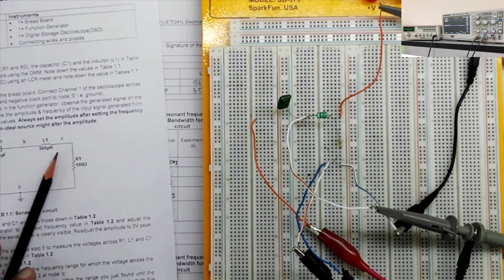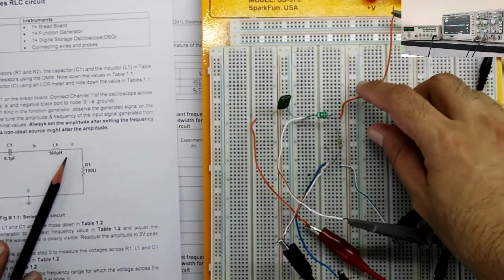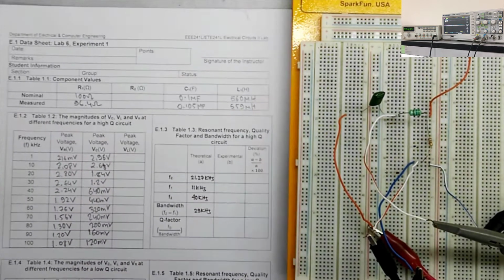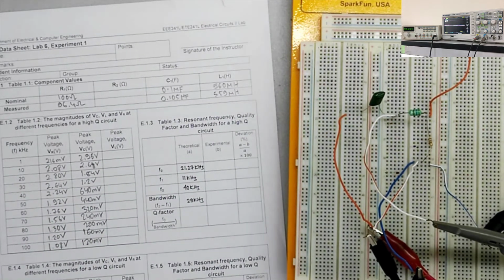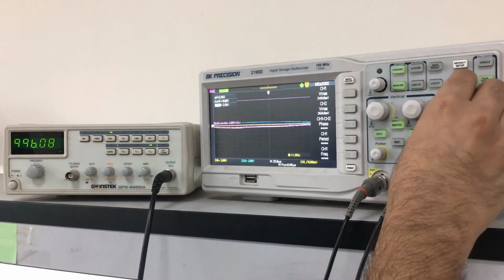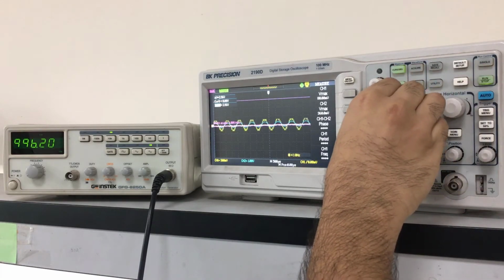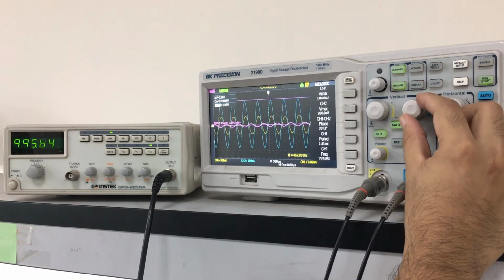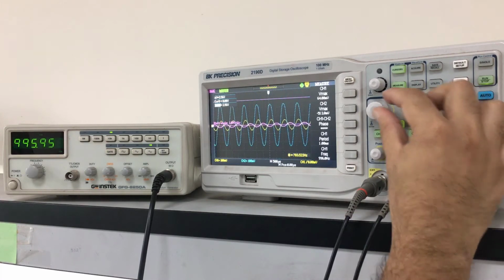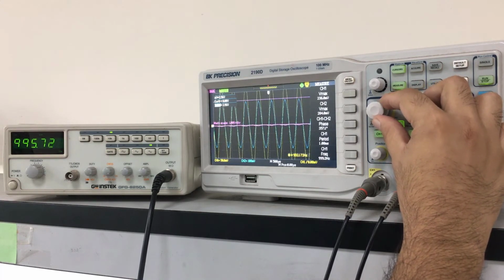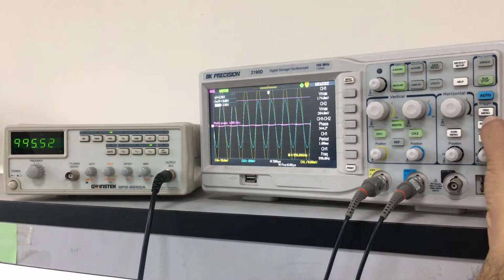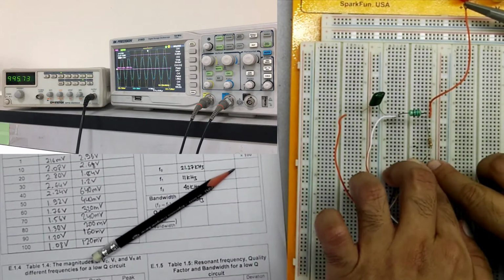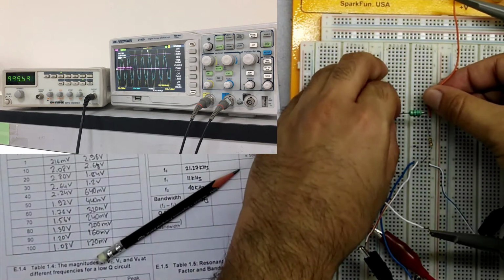So now channel 1 minus channel 2 will give me the voltage drop across the inductor. We recalibrate the screen.